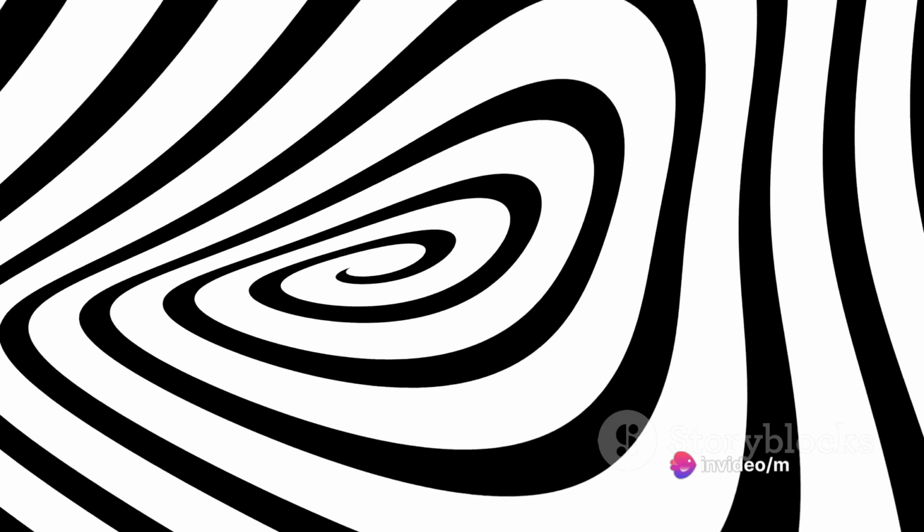Or consider the famous Rubens vase, a picture that can be interpreted as either a vase or two faces in profile. This illusion shows how our brain can't focus on two things at once, flipping between the vase and the faces, but unable to see both simultaneously.